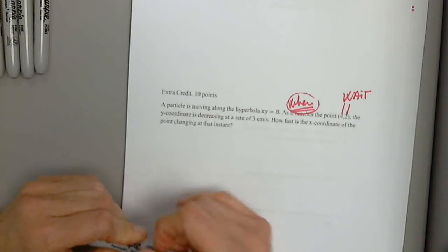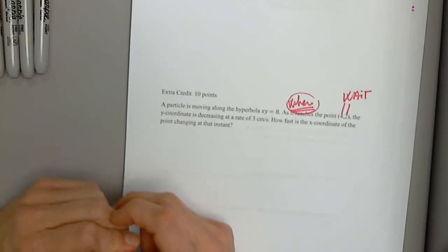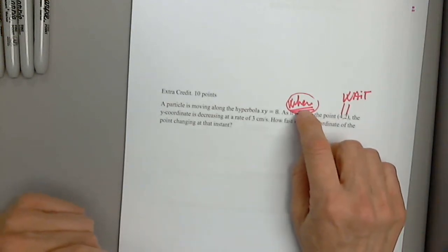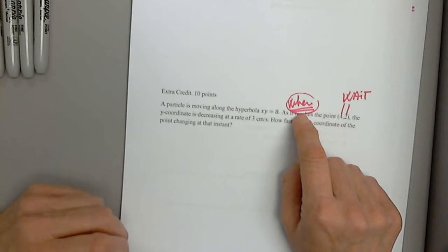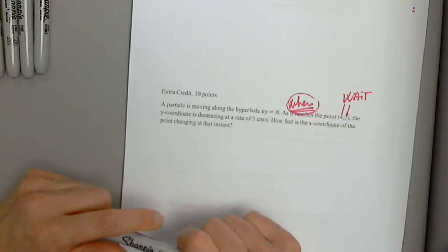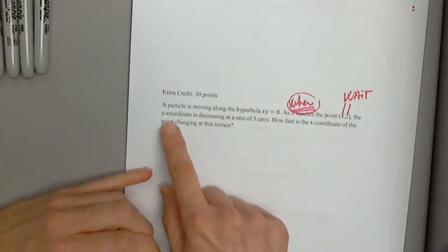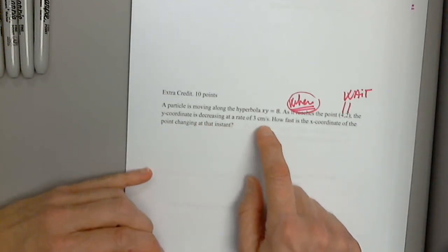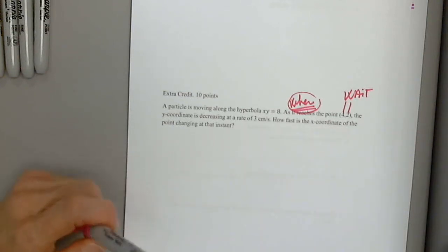These are numbers that cannot be taken into account from the very beginning. So anytime you encounter when or as it, or something like that, remember 4 comma 2 has to wait till the end of the problem. The y-coordinate is decreasing at a rate of 3 centimeters per second. How fast is the x-coordinate of the point changing at that instant?